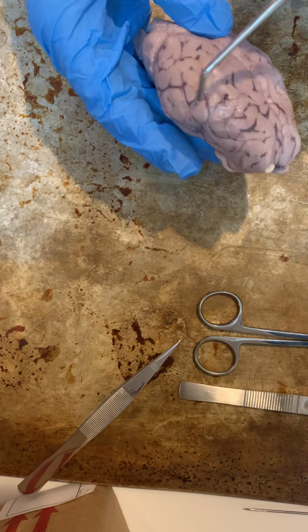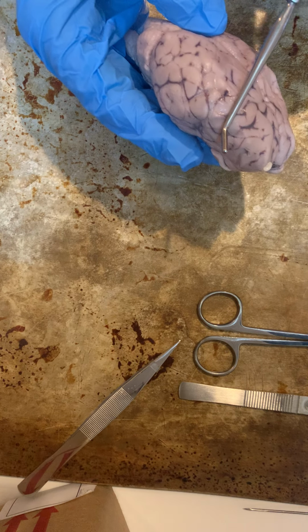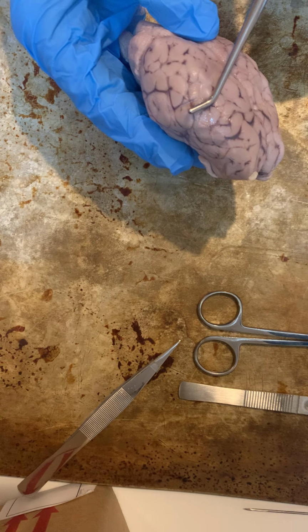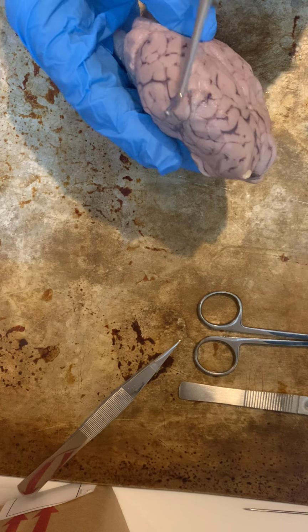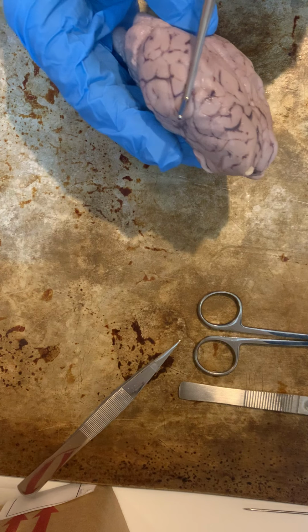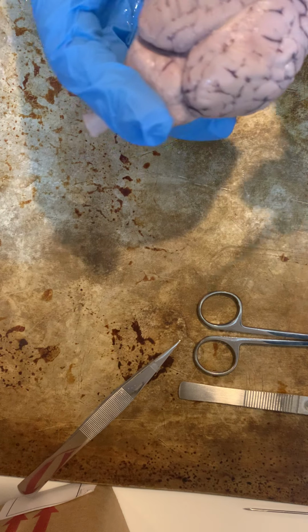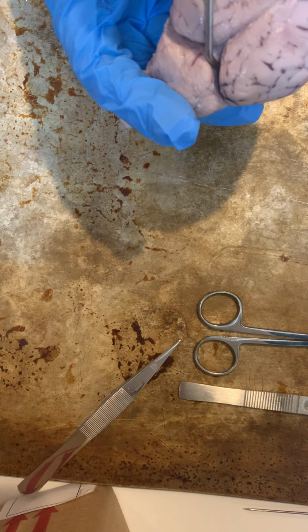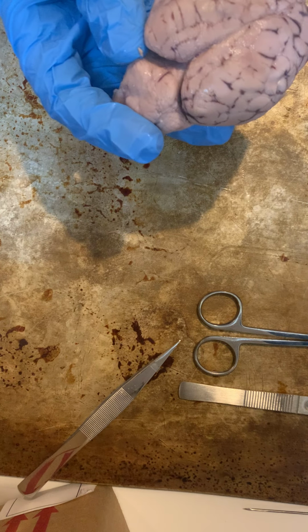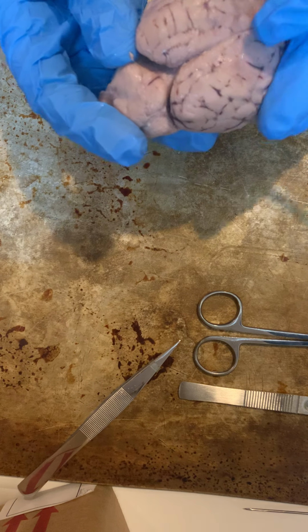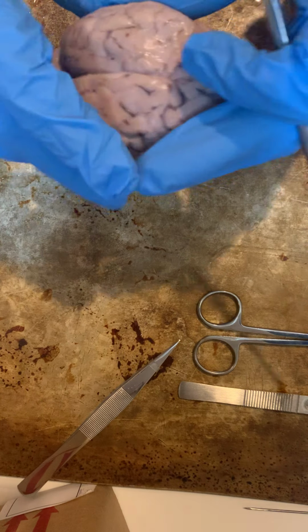Next, we have our temporal lobe, which is here. Our temporal lobe is responsible for processing any auditory information and also is responsible for our memory. And then back here, we have our occipital lobe, and the occipital lobe is primarily responsible for processing all of our visual information.